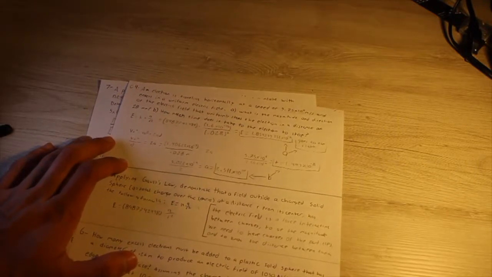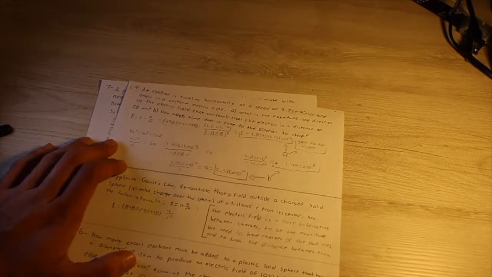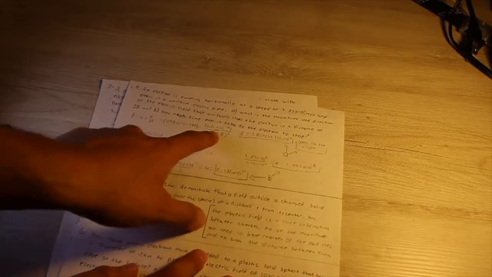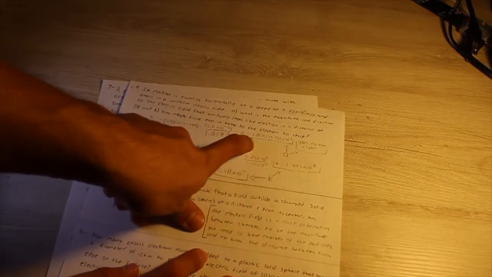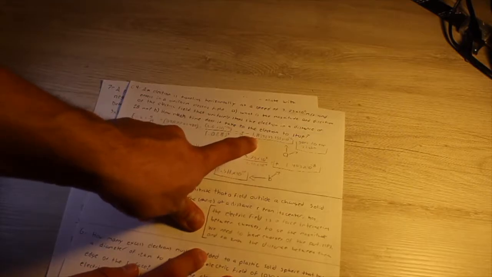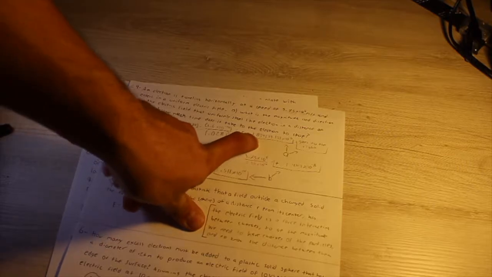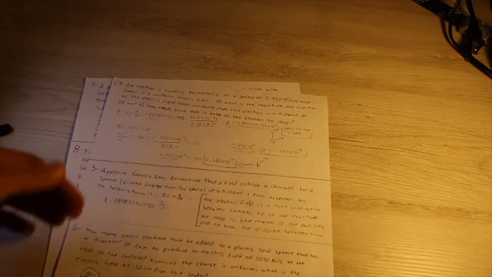In the fourth one, it says an electron is traveling horizontally at a speed of 3.75 times 10^6 meters per second and enters a uniform electric field. So basically, I just used the formula of electric field equals the constant times charge over distance, substituted with the values that were given, and I got 1.8342 times 10^6, and the direction is to the right.